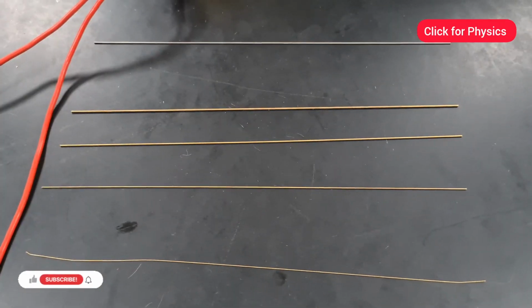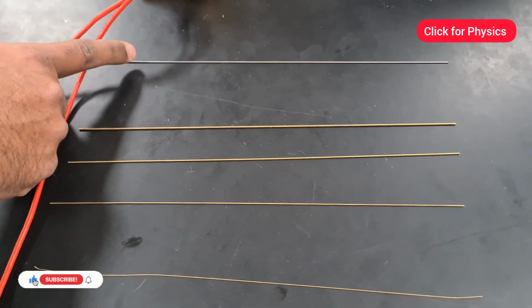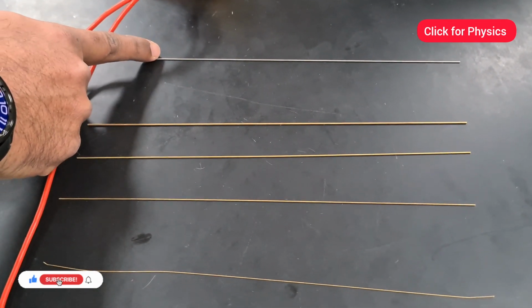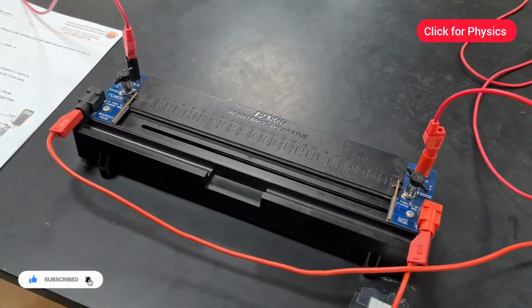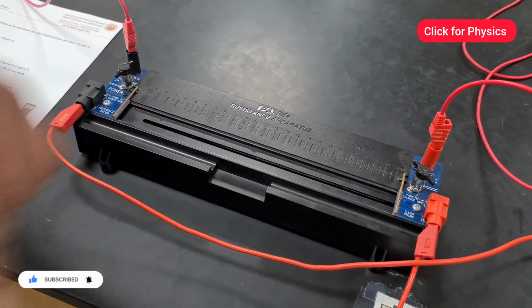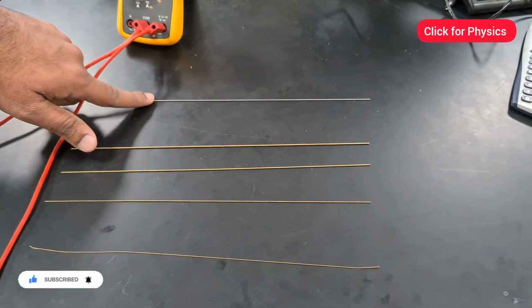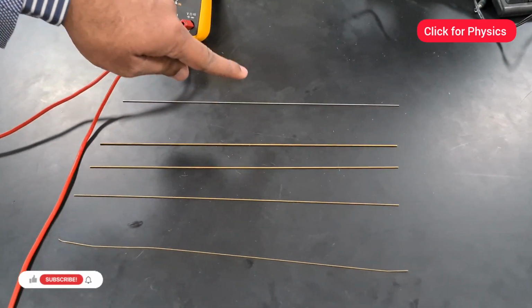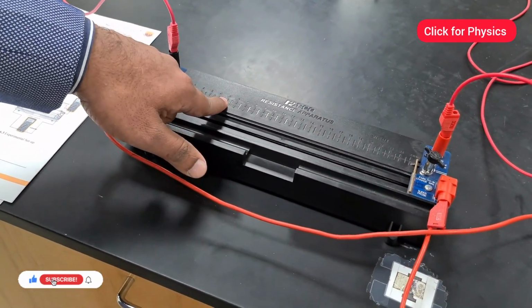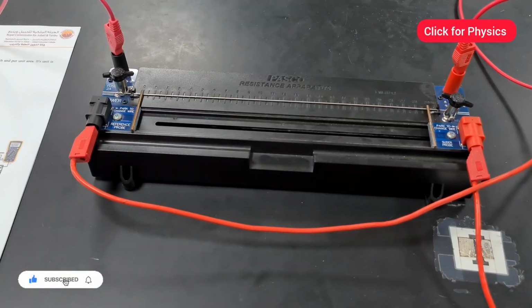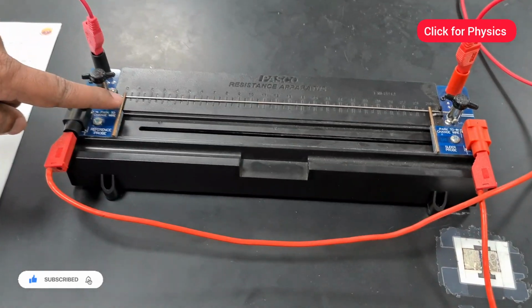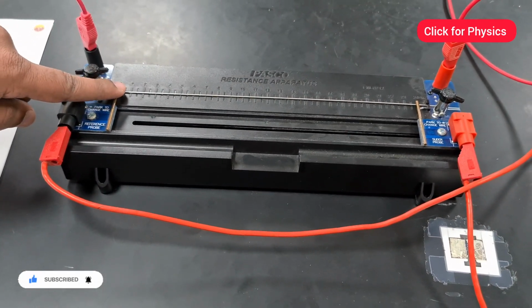What is our main aim of this experiment? We are going to find the resistivity value of this nichrome. So we have to take this wire and connect it in this resistance apparatus. Now you can see here we connected the nichrome wire in the resistance apparatus.